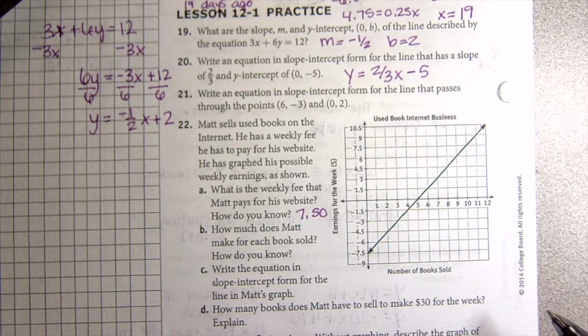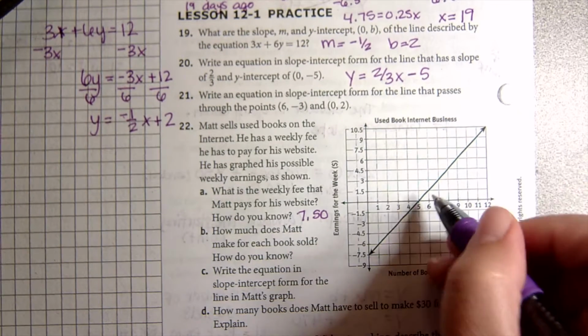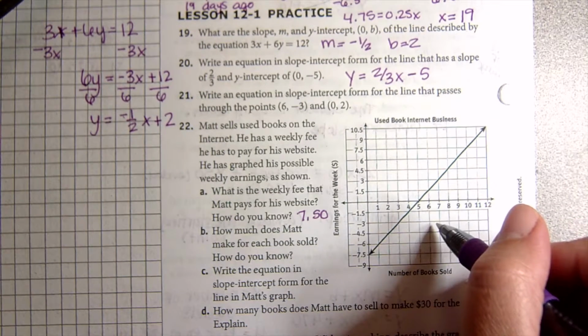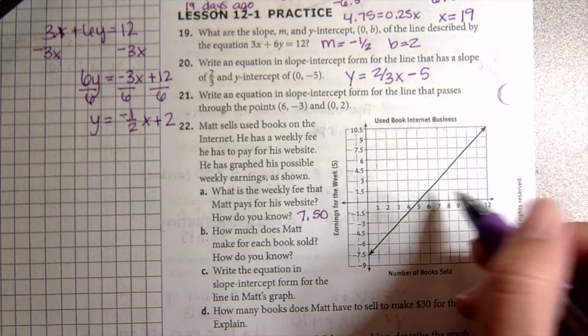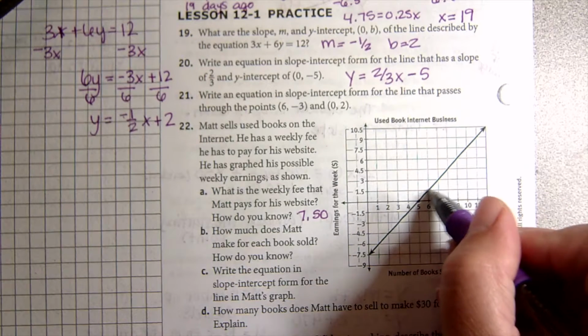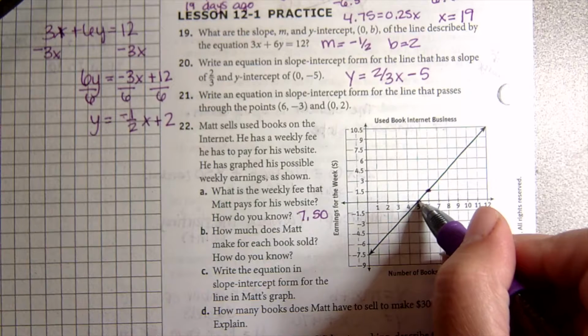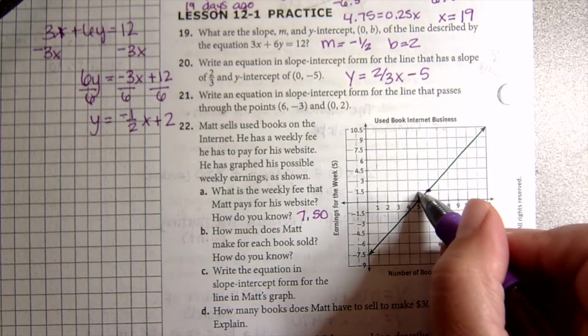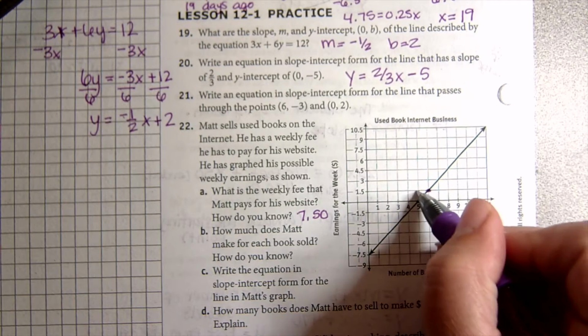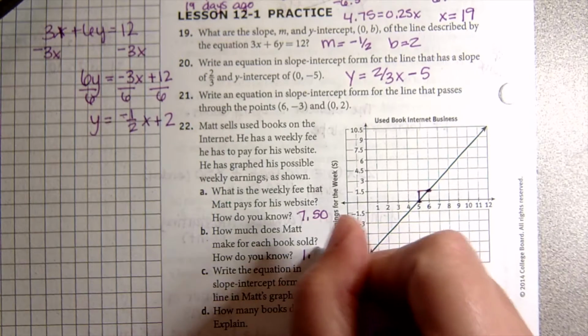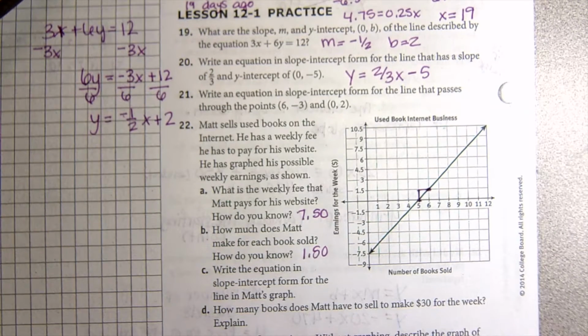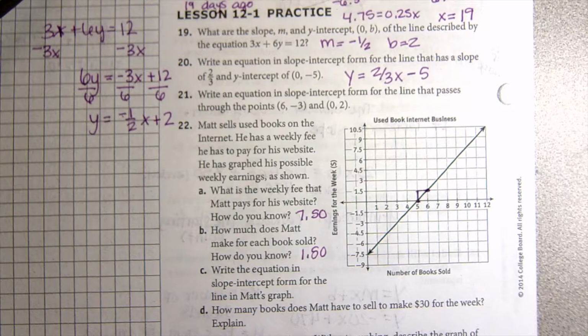How much does he make for each book that he sells? 1.5. So if we want to figure this out, you can pick 2 points. So we can do the slope. It would go up 1.5 and over 1. So yes, it's $1.50. For each book that he sells, he makes $1.50.